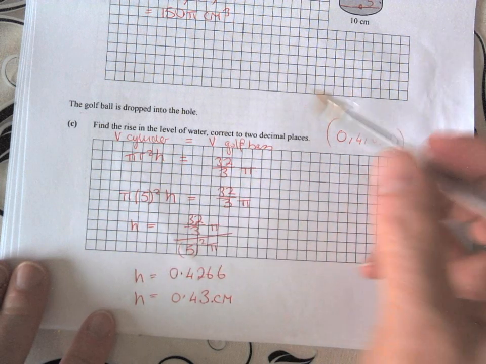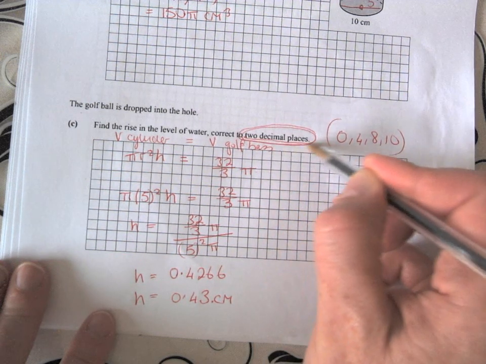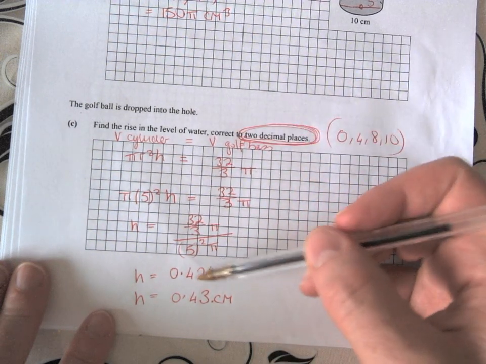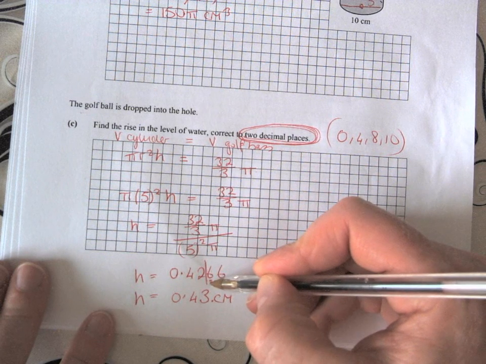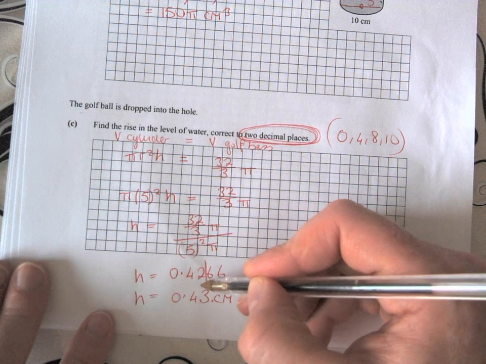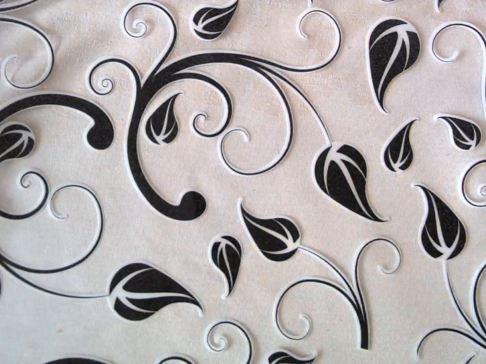Enter your calculator. And it says correct to 2 decimal places. 2 decimal places means keep 2 digits after the decimal point. So 0.426. You cut it off here, but you look at this one. If this is 5, 6, 7, 8 or 9, this one goes up by 1. Okay, so it's 0.43. And the last question.